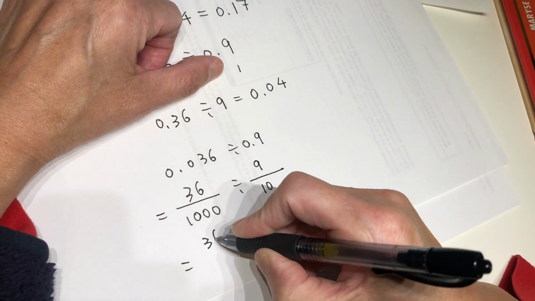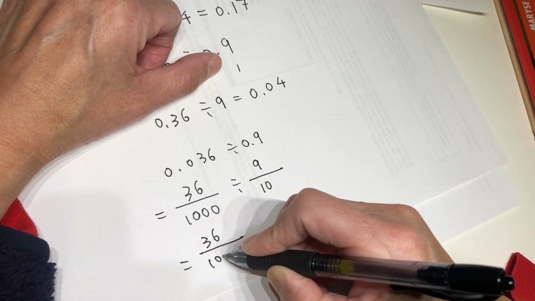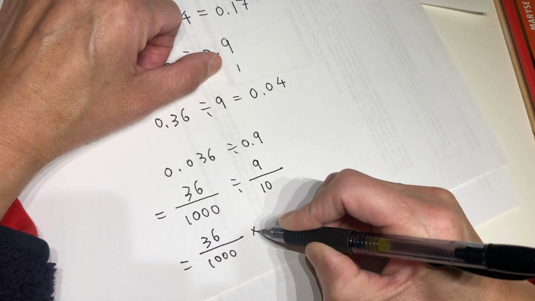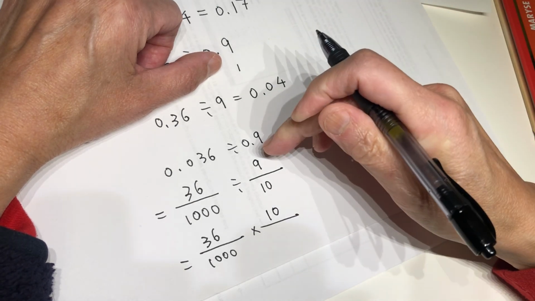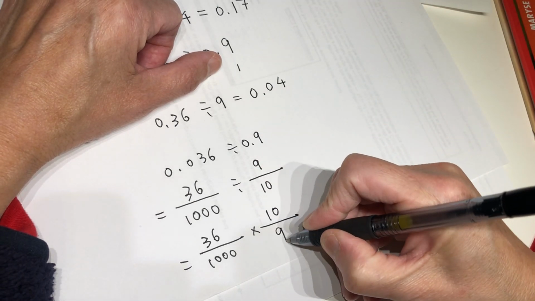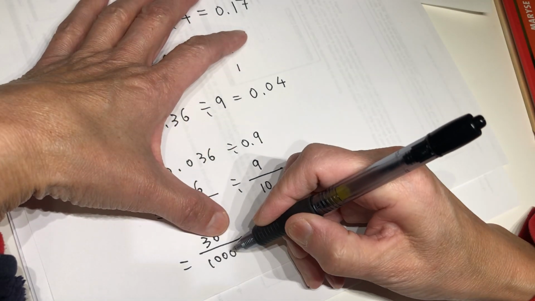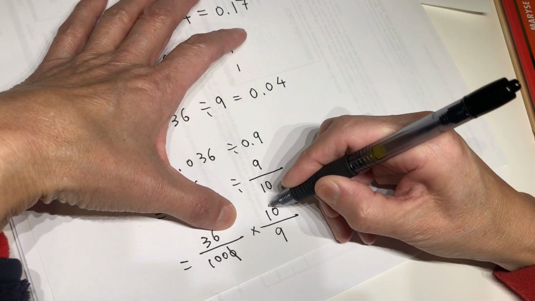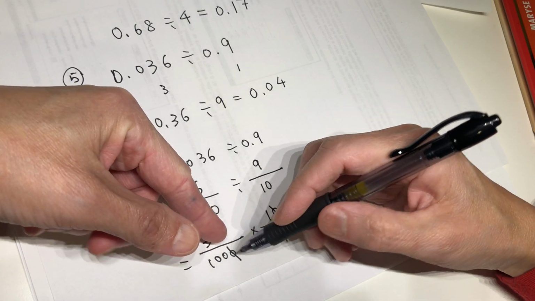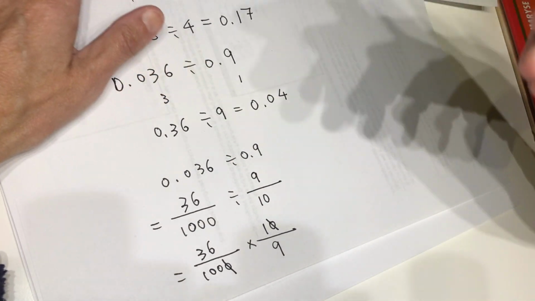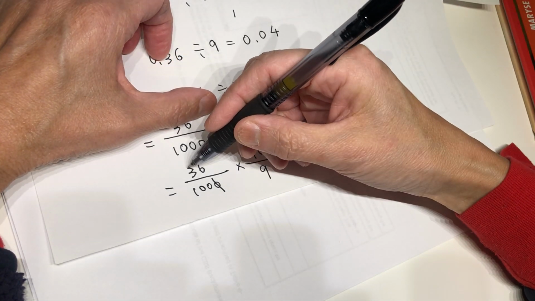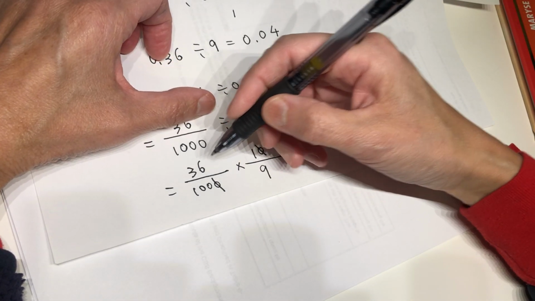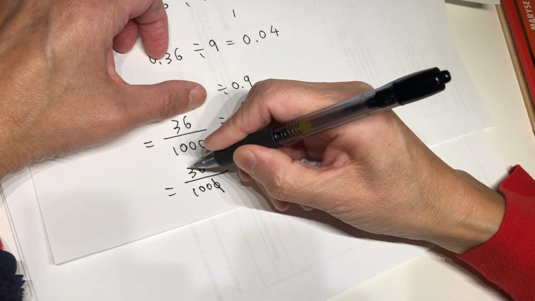I will write it down. 36 over 1,000 times 10 over 9, bottom up, upside down. There is a 0 and a 0, cut them off because this is a cross cancel. And 36 and 9 both divided by 9.